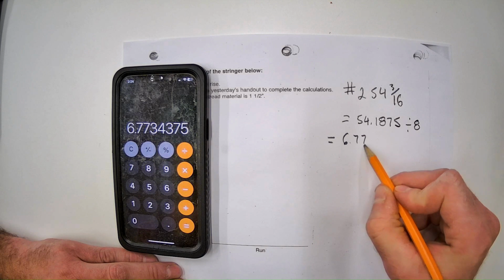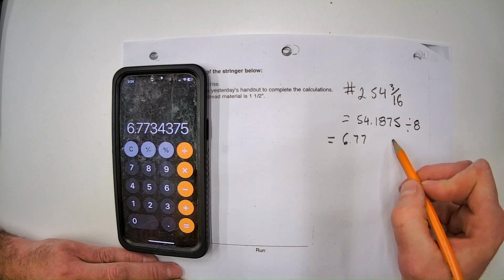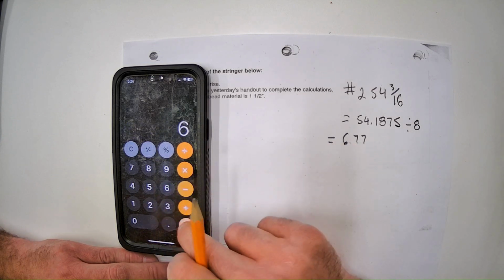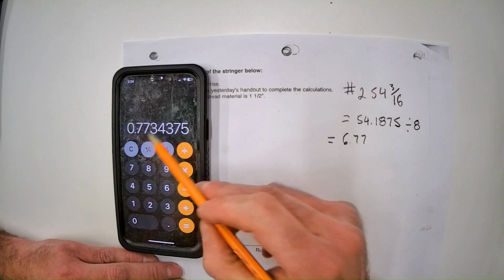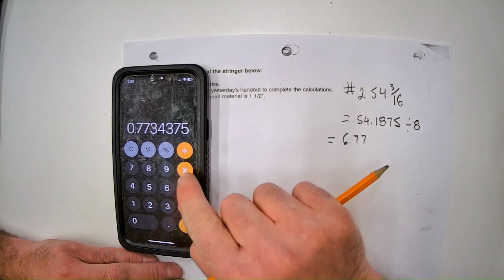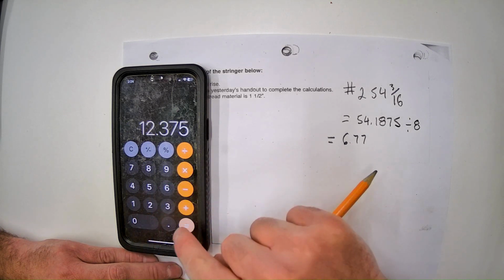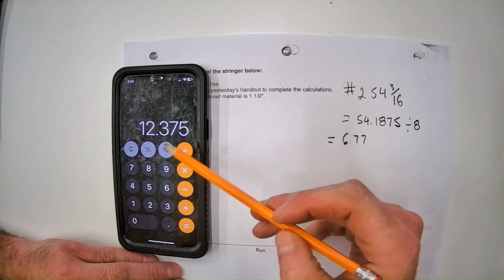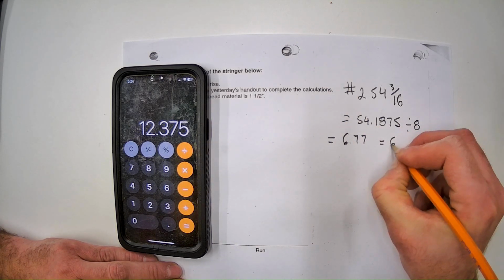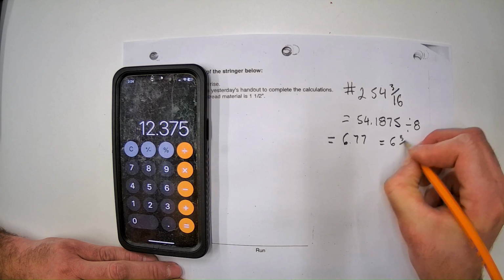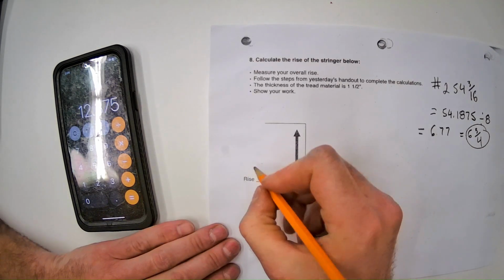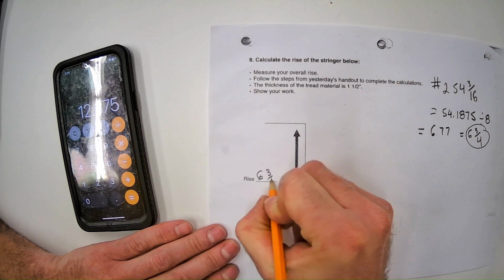So that means that my rise is going to be 6.77. I now need to convert the decimal back into a fraction so that I can use it on my tape measure. So I'm going to minus the 6 because I know that's 6 inches. I'm now going to times this by 16 because what we're working to on the tape measure is 1/16 of an inch. So it's 12/16. Okay, so 12/16 happens to work out to 6 3/4. So that is my rise. So my rise is 6 3/4.